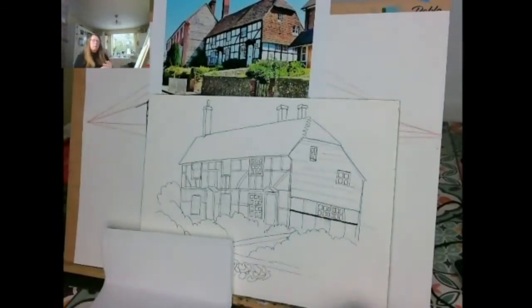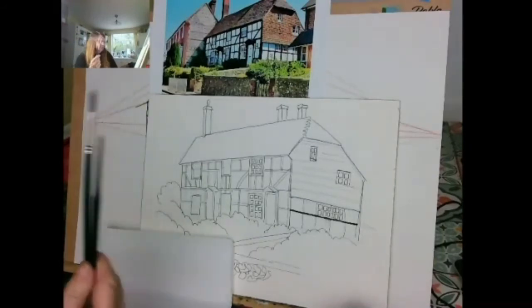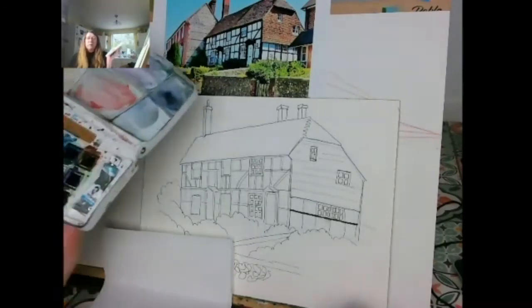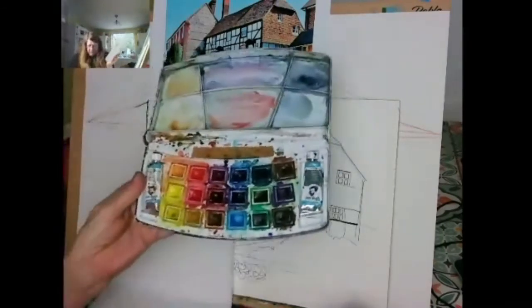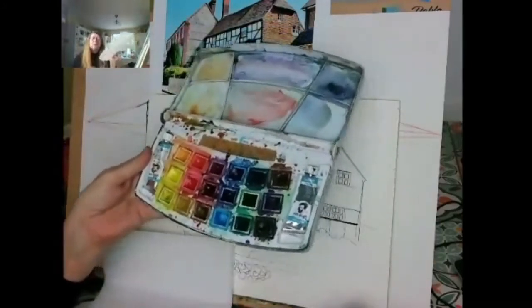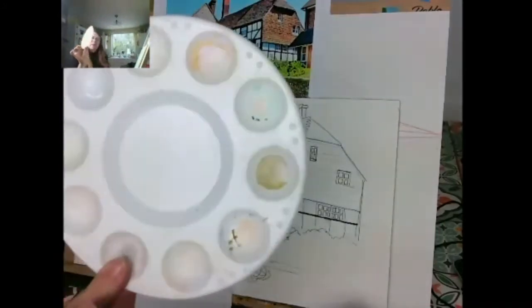And I've got a couple of other slightly small brushes, probably a size 4. And my Van Gogh watercolours. These are the bigger set of the Van Goghs, 24, which is very good. Big fan of these now. I've just got a spare little palette for mixing.